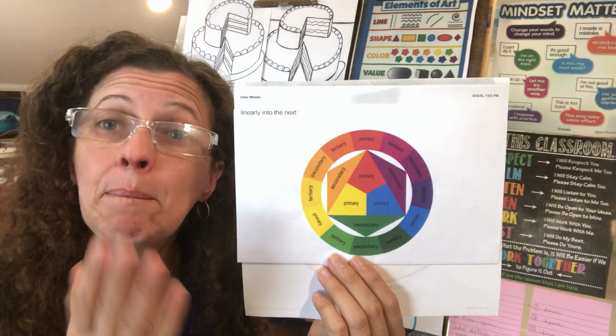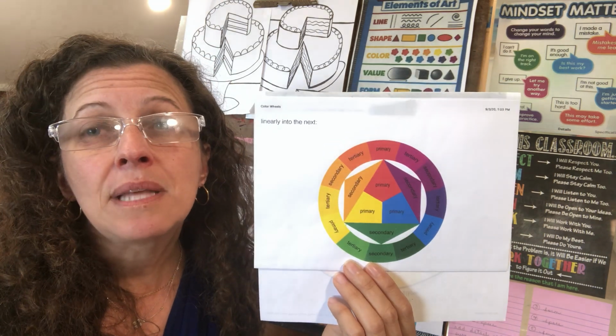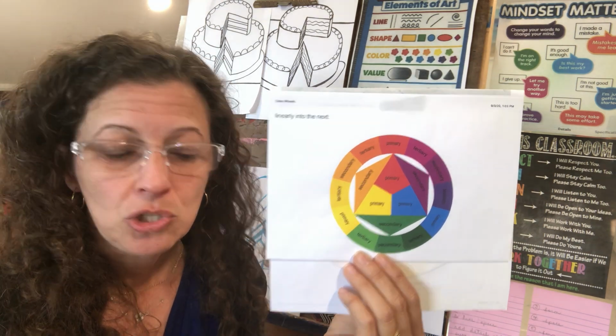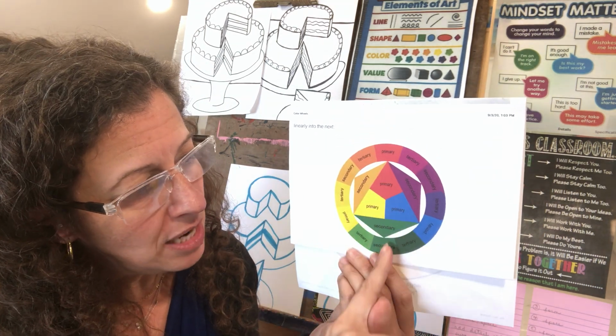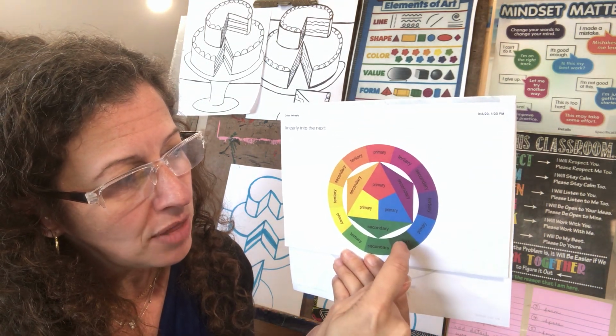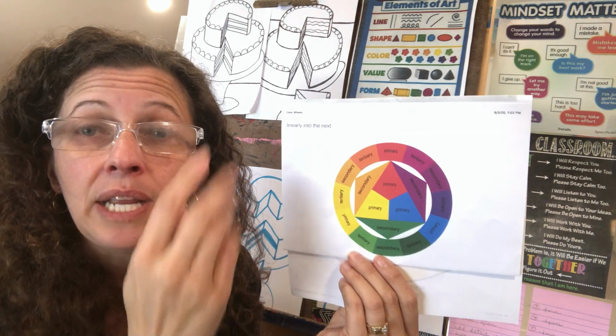Then we have complementary colors. Those are the ones that make each other look their best. So the colors that are directly across from one another on the color wheel are each other's complement.